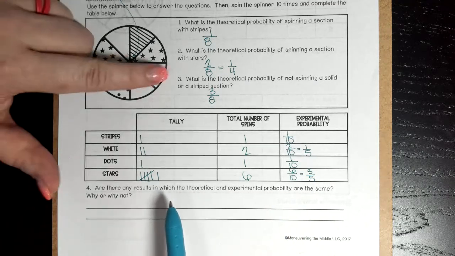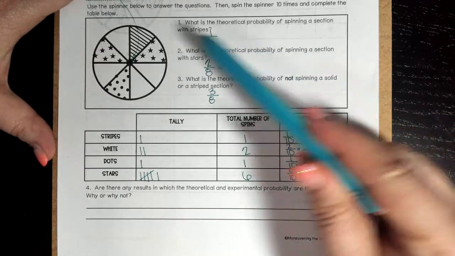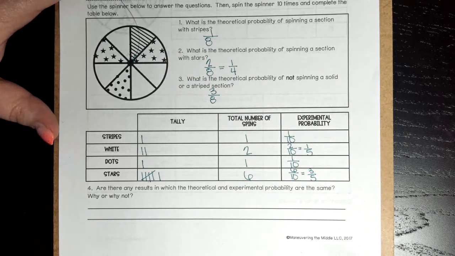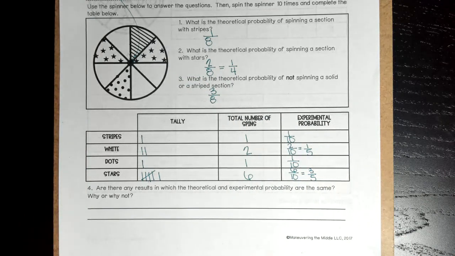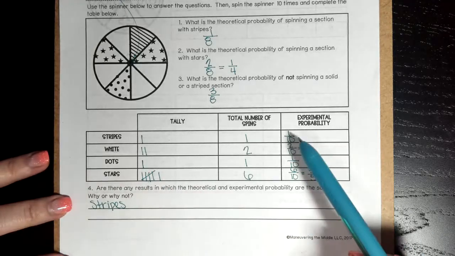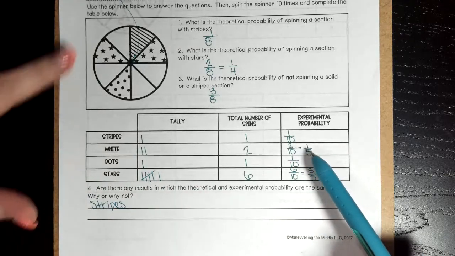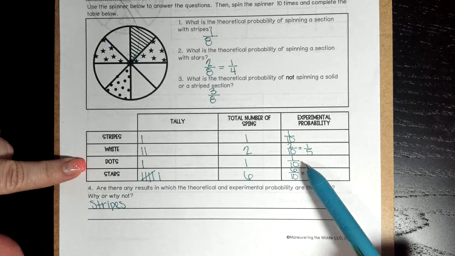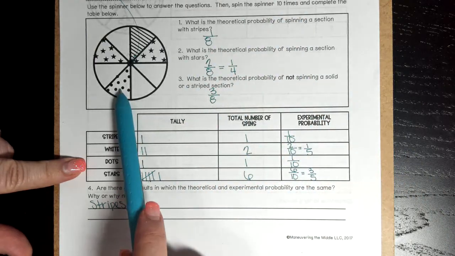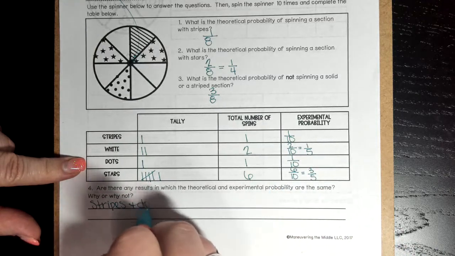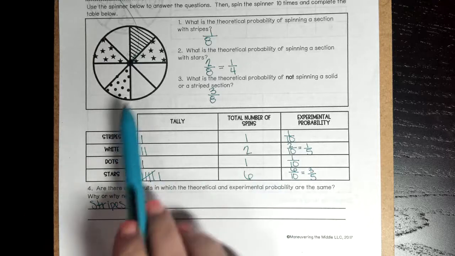Are there any results in which the theoretical and experimental probabilities are the same? Well, we said that we could only get stripes 1 time up here, and I only got stripes 1 time down here, so stripes were the same. If we look at white, we know that wasn't. Dots, they didn't ask us, but if we were to look, dots would only be 1 time. So we got stripes and dots.